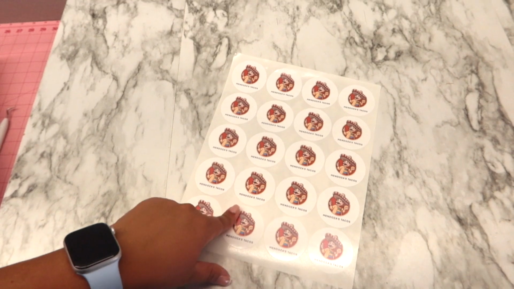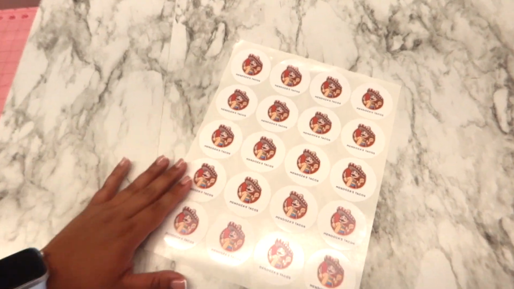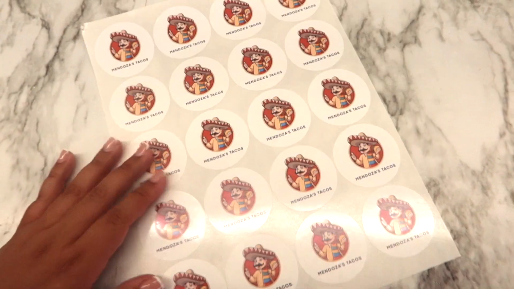So let me know what you guys like and what you guys think of these stickers that I made using my Starcraft Solo down below.